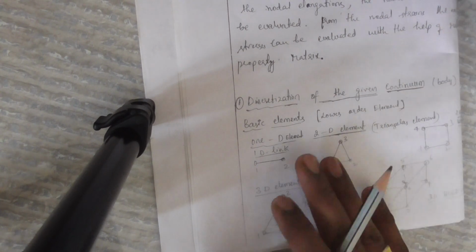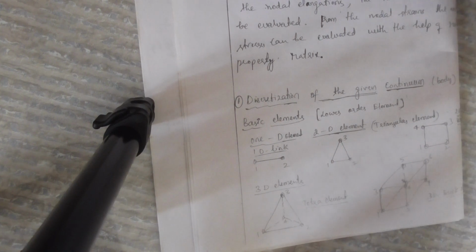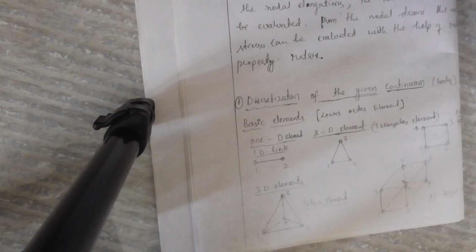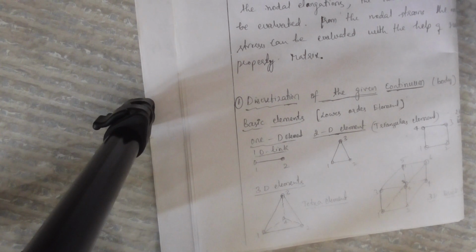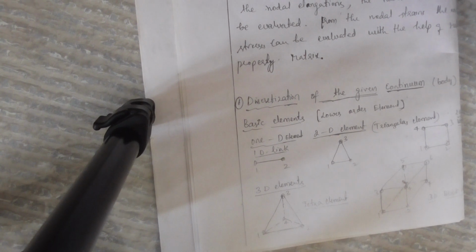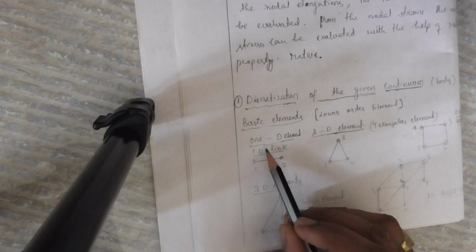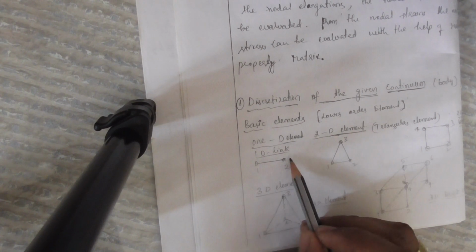Okay, now discretization. First we will go with the first one, discretization of the given continuum or a body or a physical problem. Here, for dividing we need an element. In the basic elements we have the lower order element and the higher order element. Let me take a 1D element. It is a 1D link, what we saw as a bar element in the laboratory classes.